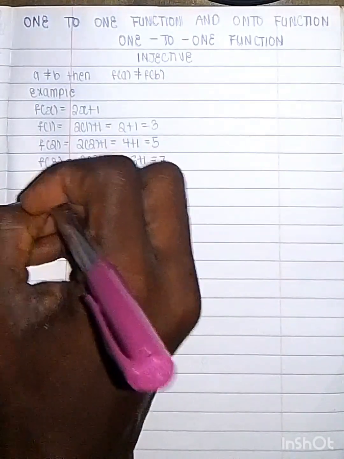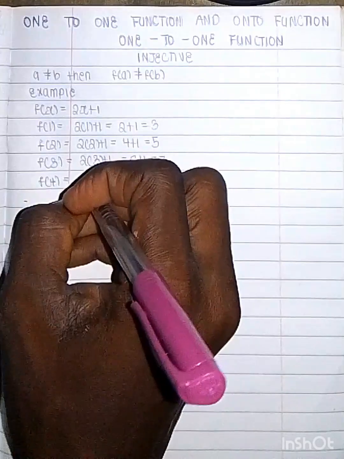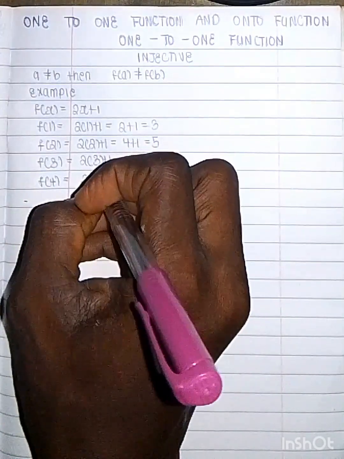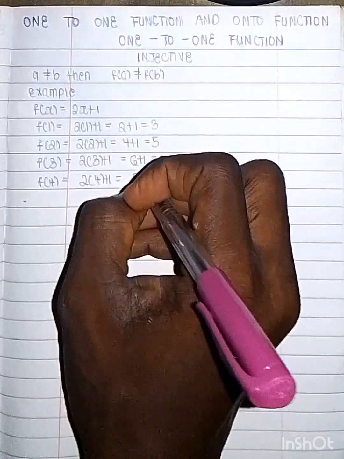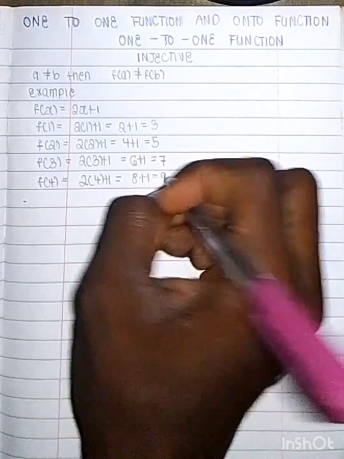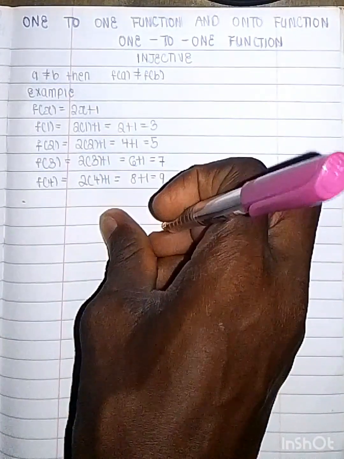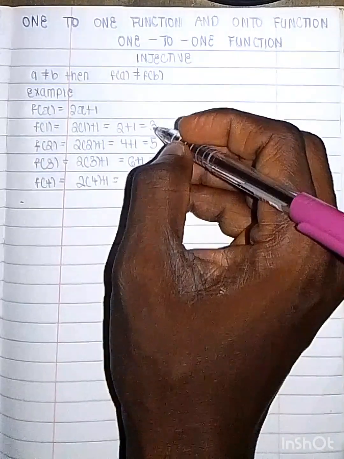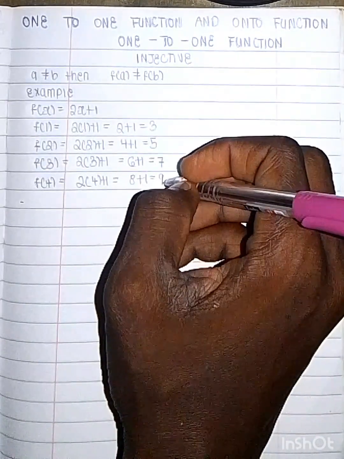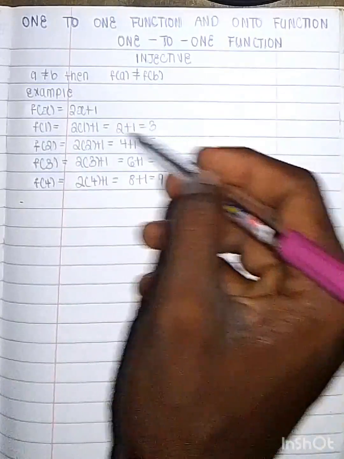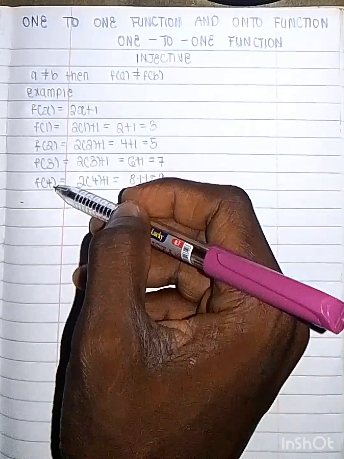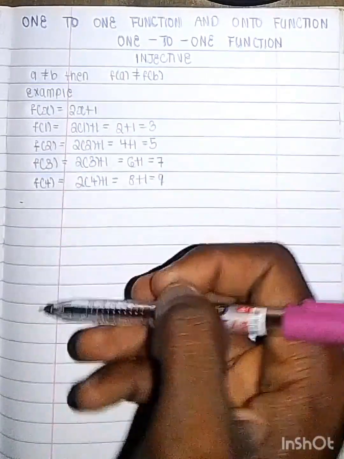We have here f(4), which is equal to 2 times (4 plus 1), which is equal to 8 plus 1, which is equal to 9. Now, you can see here that 3, 5, 7, and 9 is the range. That is the output. 1, 2, 3, and 4 is the domain, or the input.